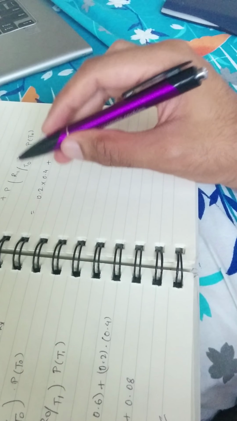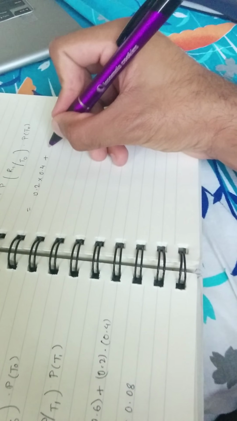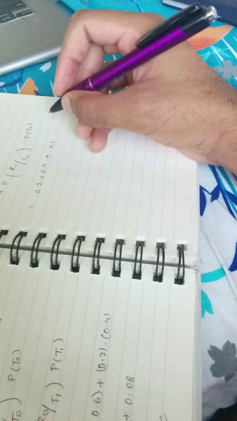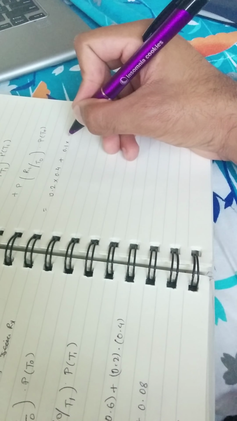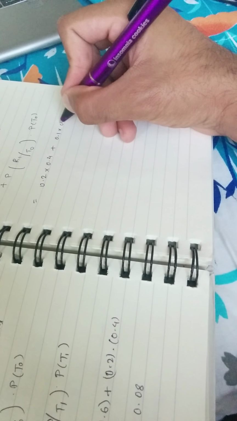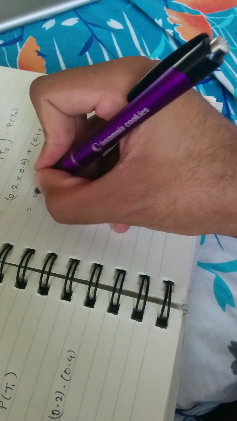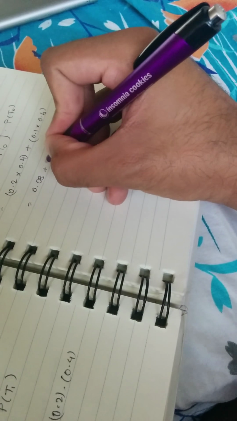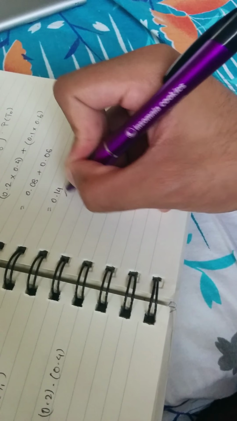And the probability that 1 was received when 0 was transmitted is 0.1, into the probability of 0 being transmitted, 0.6. So this is the equation for the probability of error, that comes to 0.08 plus 0.06, which is equal to 0.14. This is the probability of error.